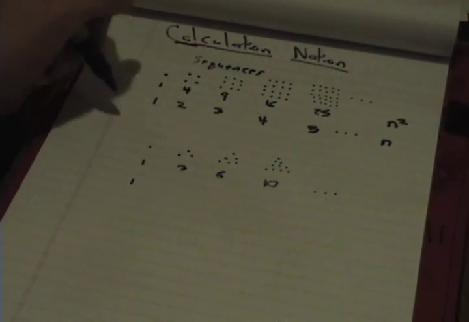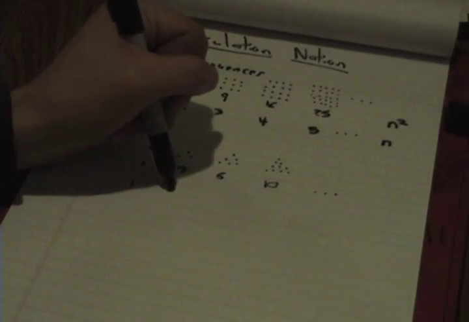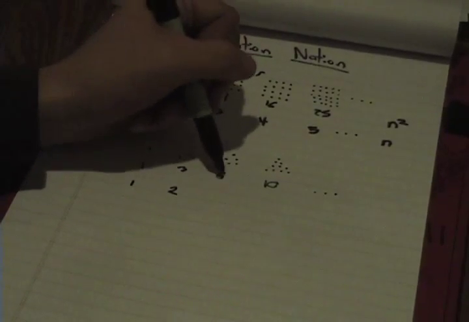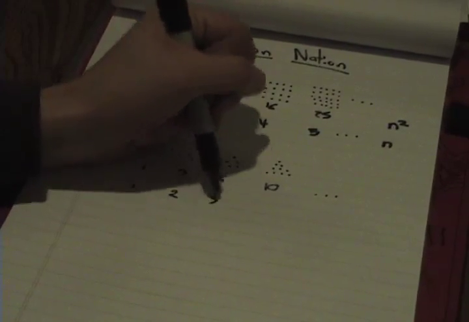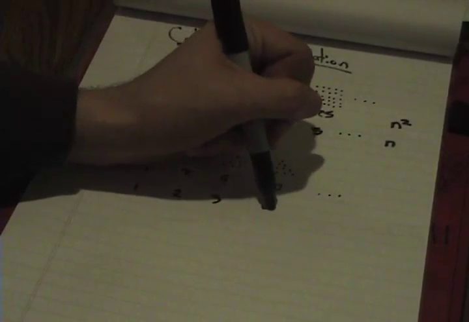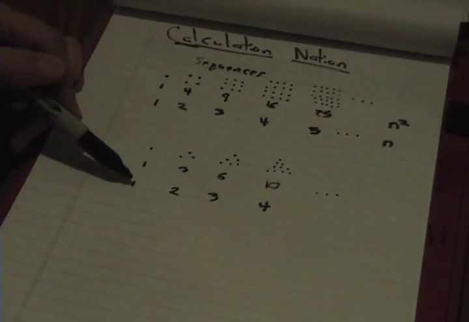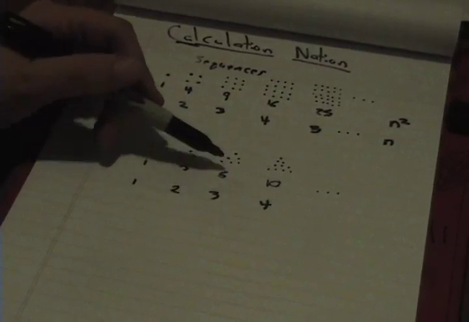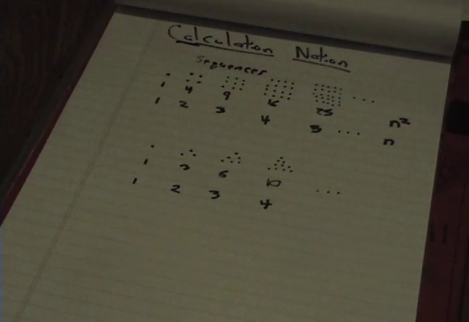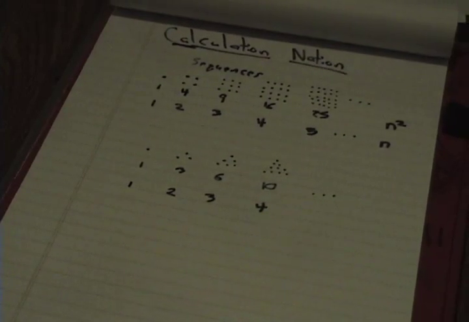So what we've got to do is compare 1 with 1, 3 with 2, 6 with 3, and 10 with 4. Because what we have here is the first term, the second term, the third term, and the fourth term. Let's take some time. You stare at it for a while. Eventually you figure it out.